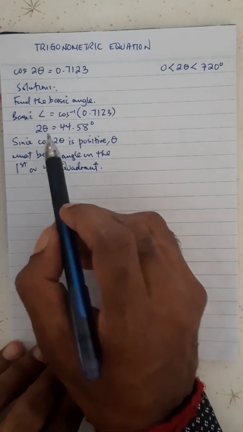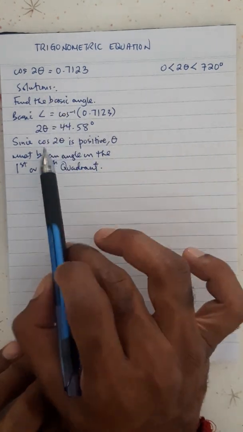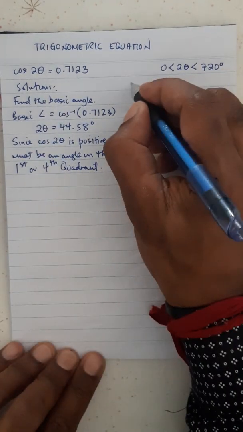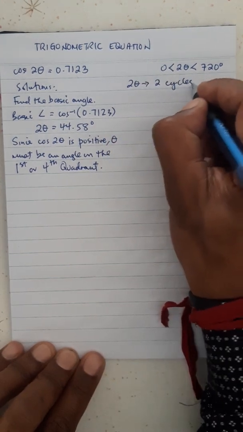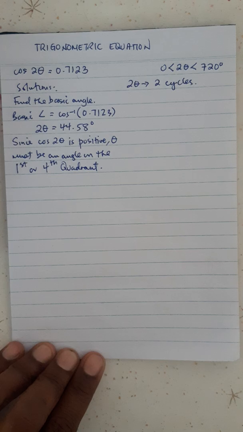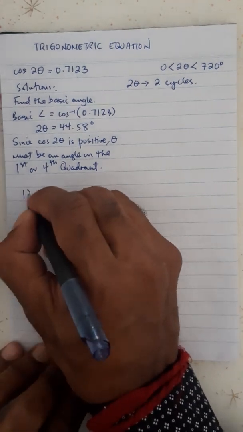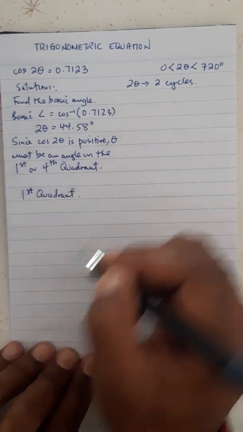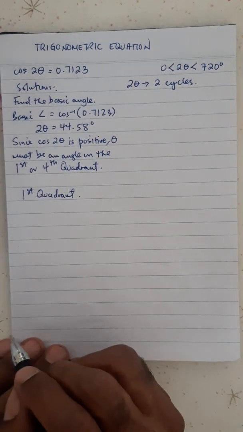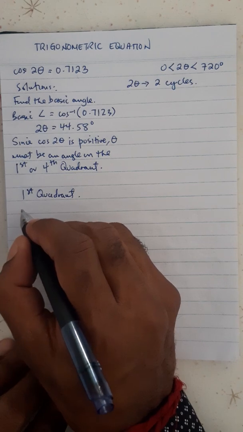But before solving for the angle, we just looked at 2 theta here, and 2 theta implies there are two cycles. That would mean that if you're looking at the first quadrant, there will be two values of theta. If you're looking at the fourth quadrant, there will also be two values of theta. Therefore, we start by looking at the first quadrant.